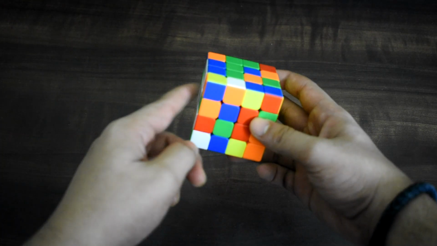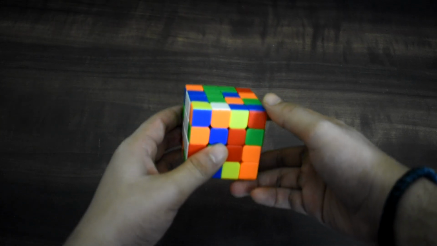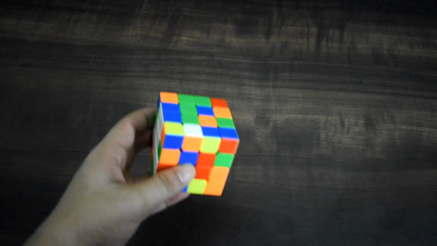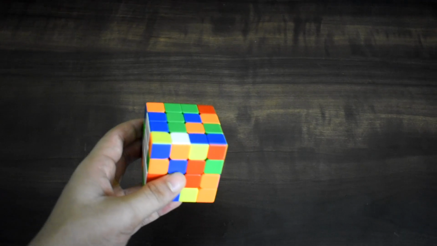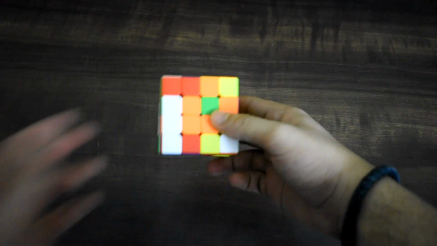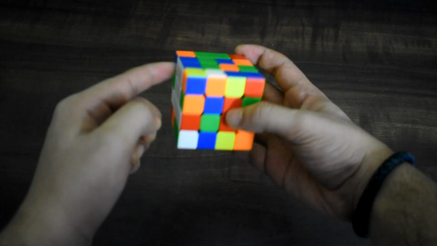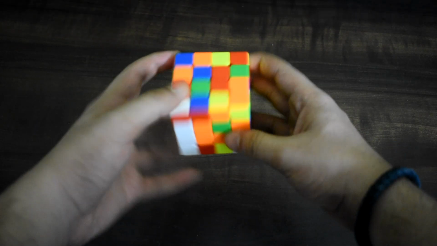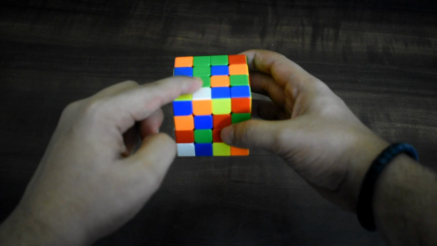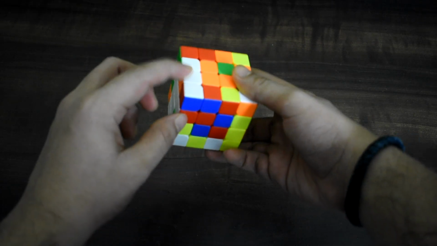Now once you're completing the cross edges, you want to make sure that you do not break any of these pieces, and you should be very conscious about not messing up what you're solving on the left. So the next piece I will solve is this white orange and this white orange here.